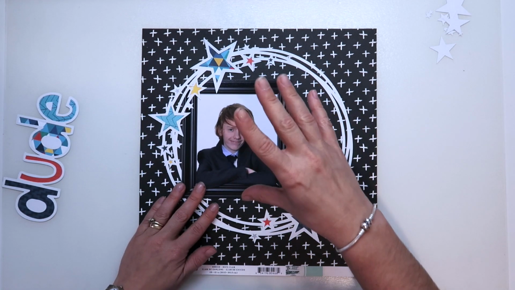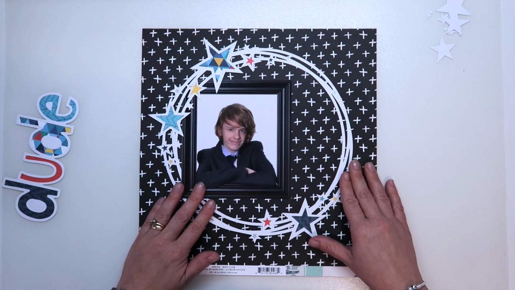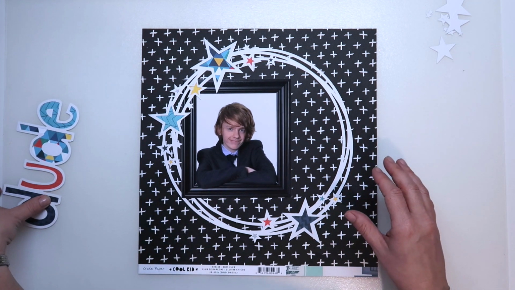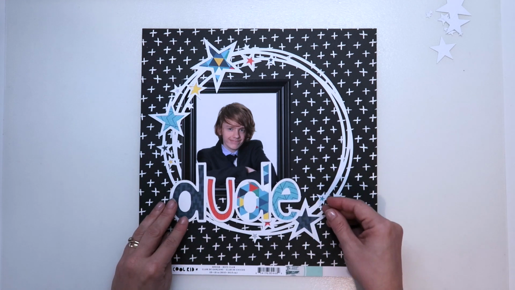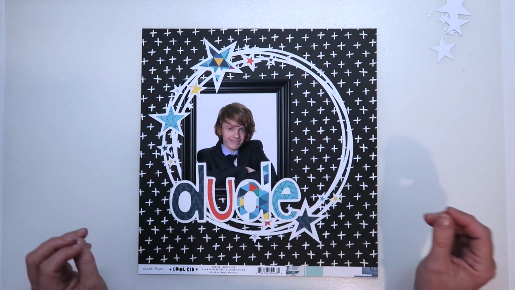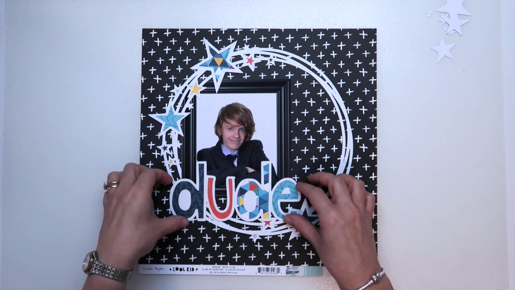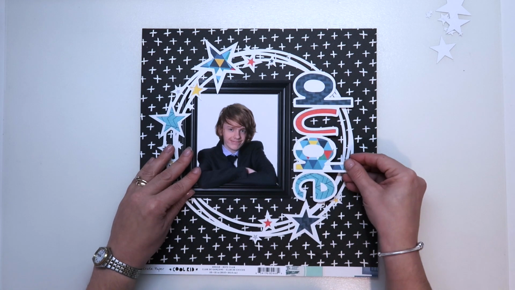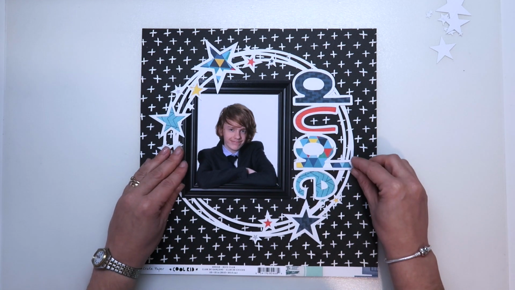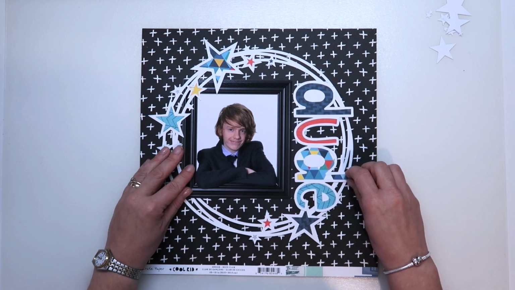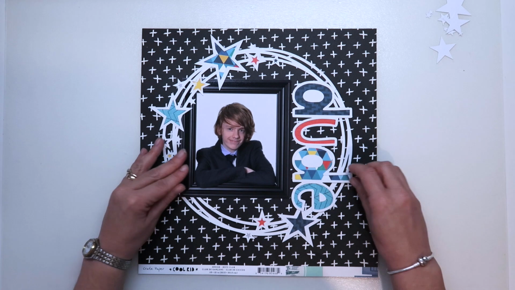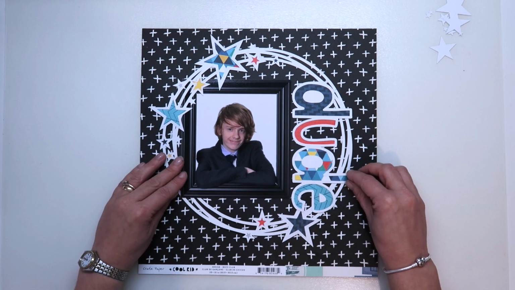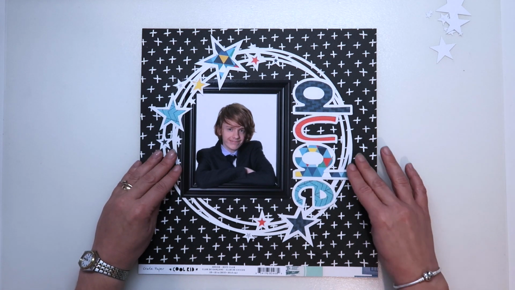I do like the way it draws your eye to the photo. And then if I have a look at putting on the dude again, please excuse my phone beeping, I quite like that, but it does sort of fill that space as well. So yeah, I think I'm going to stick back with it like that.